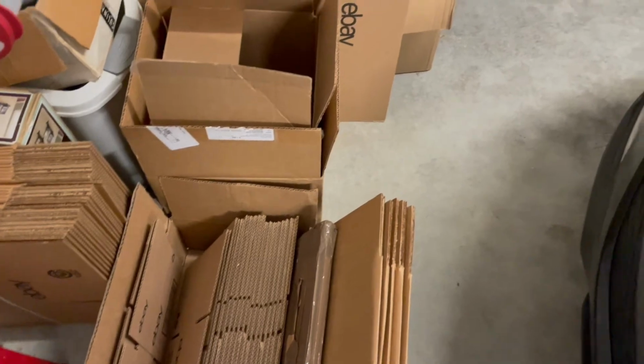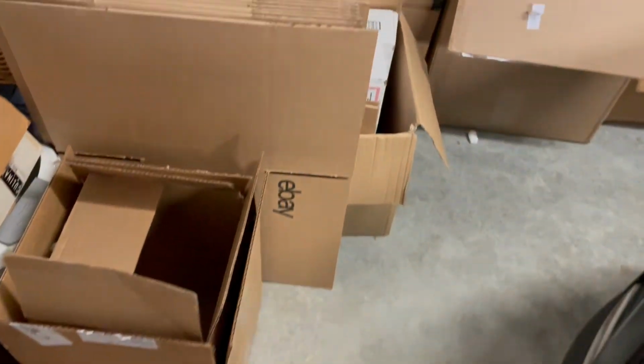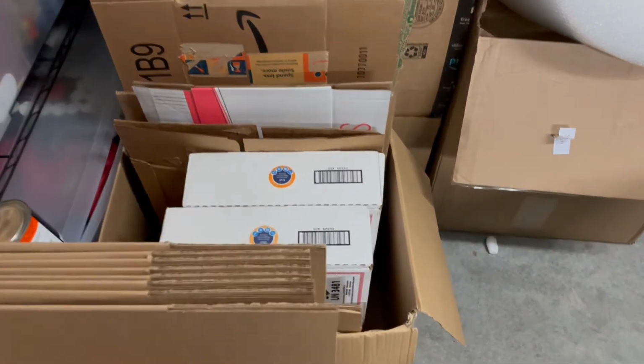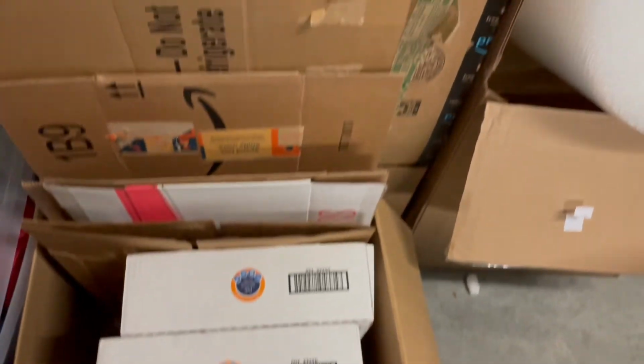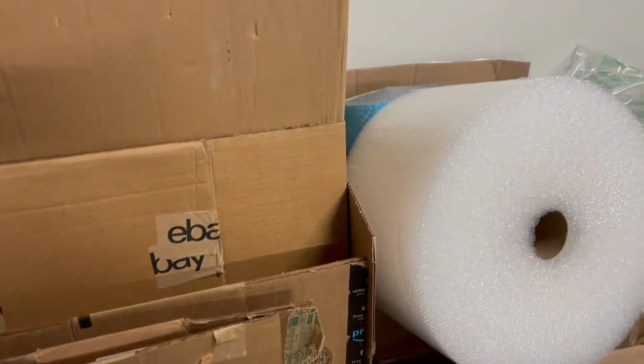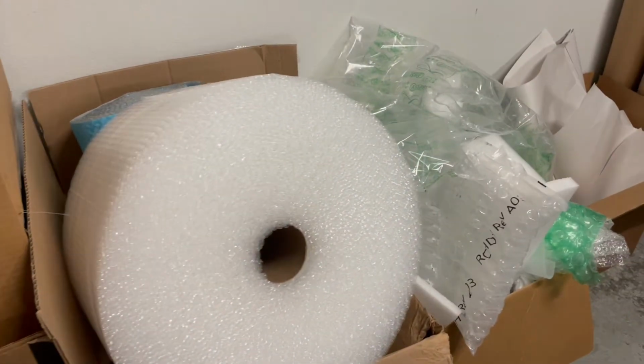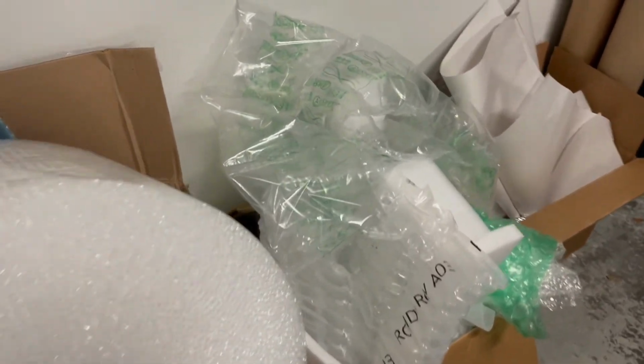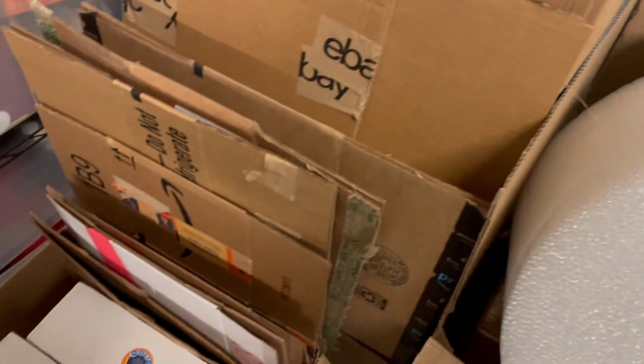Here's a little bit of our organized chaos. Different box sizes, some we've gotten from Walgreens. Try to recycle. Bubble wrap, paper, all the things you'll need, especially if you're going to sell something a little bigger.